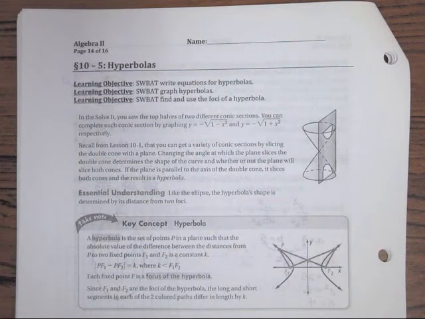All right, and what we're going to do today is talk about the features of a hyperbola and the equation for a hyperbola, and it all works very similarly to that of ellipses. There are foci, except the shape is different and some of the measurements are a little bit different. So let's go ahead here.